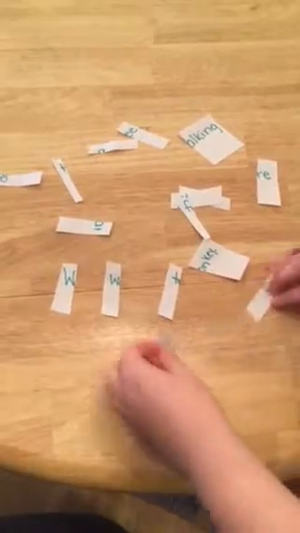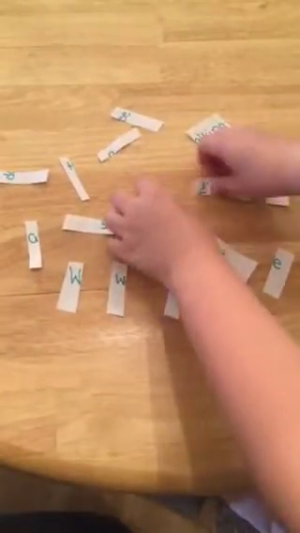Now, all of the beginning letters are cut apart, and as a teacher, you can kind of just come over here and scooch around and mix them all up, or you could have the student mix up all the letters. It's up to you, however you would like to do it. So what I did is I separated these. Now, this becomes a little bit more challenging.